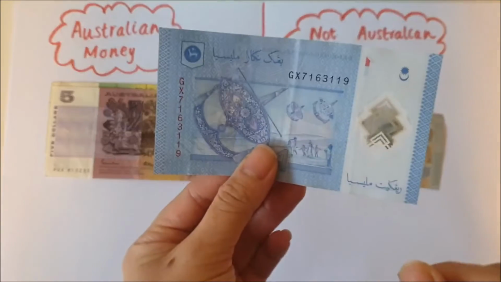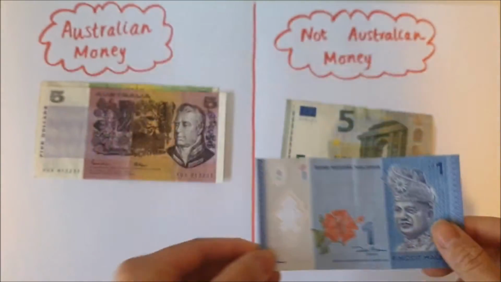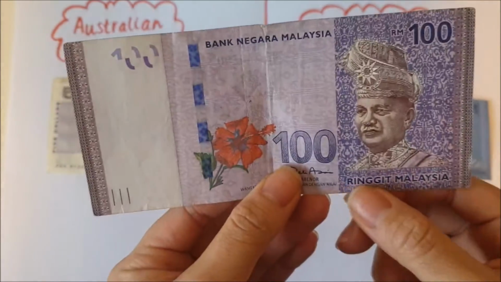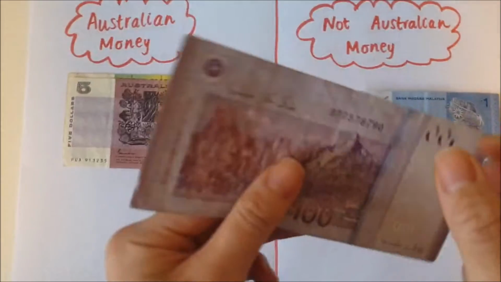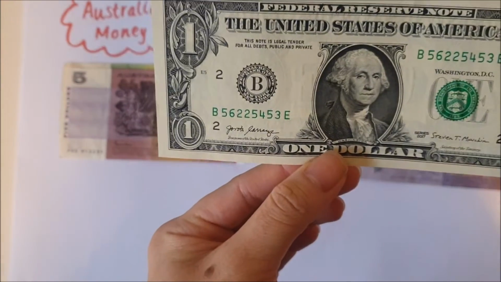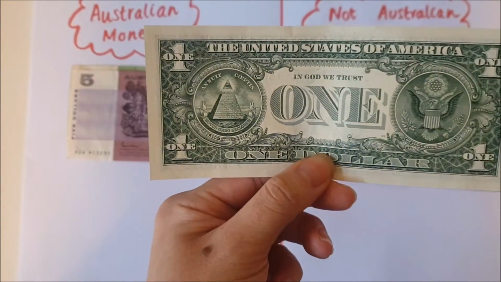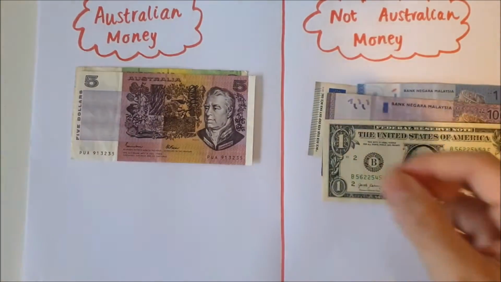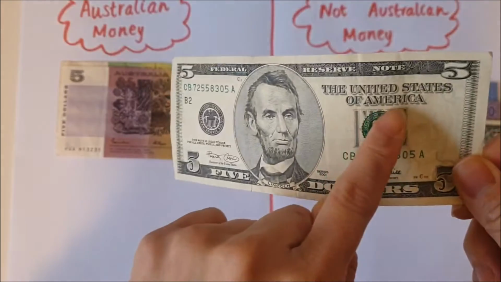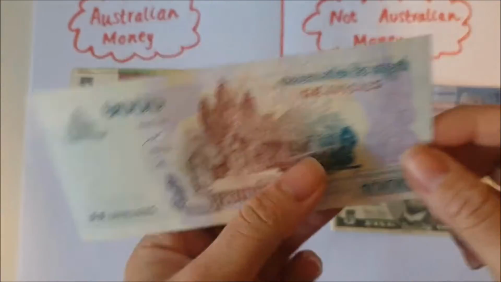How about this one? Again, does this have the Queen on it? No, it doesn't. And it says Ringgit Malaysia. So it's not Australian. Here's another one that says Ringgit Malaysia. This one's 100 ringgit, 100 Malaysian dollars. Now, how about this one? It says $1, the United States of America. This one, $5. Again, the United States of America. So not in Australia. Who's been to America before?